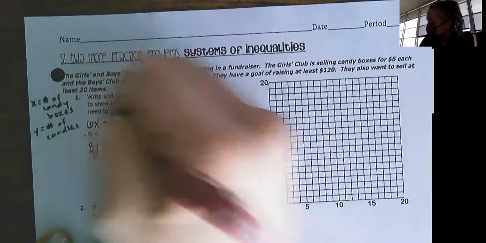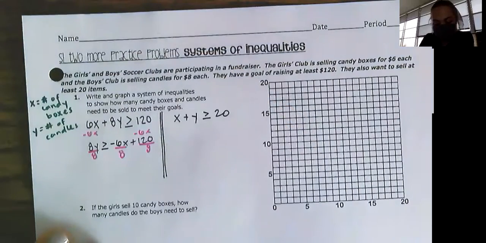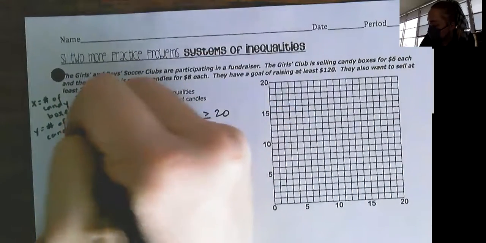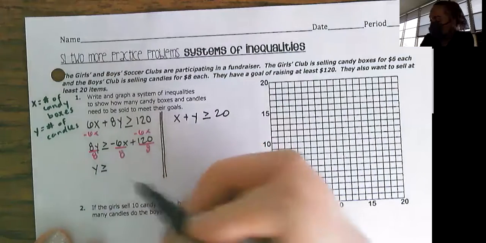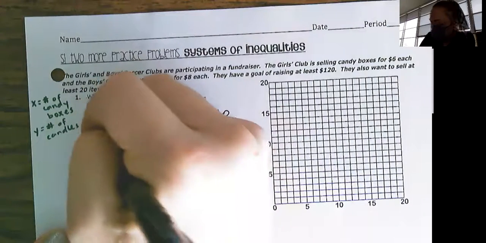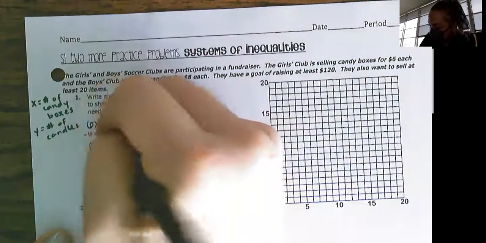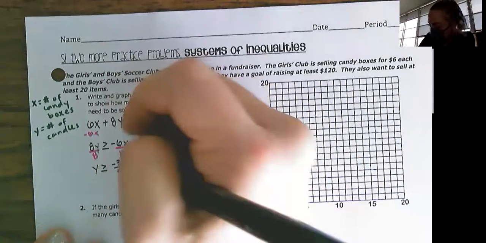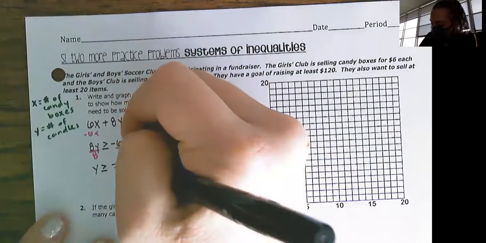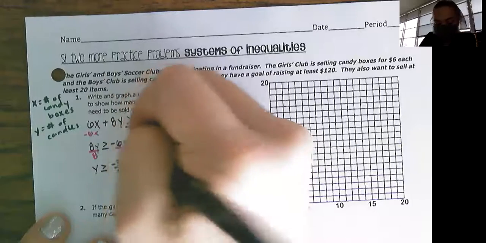And when I do that, I've got y is greater than or equal to, and when I reduce this fraction, negative 6 over 8, it becomes negative 3/4 x. And then 120 divided by 8 is 15. So plus 15.